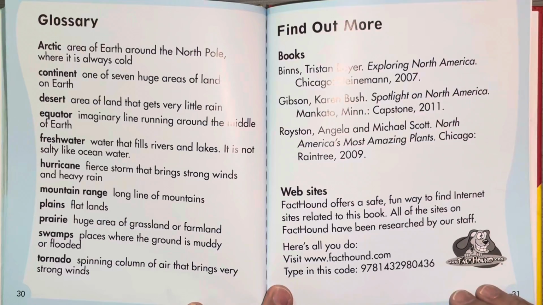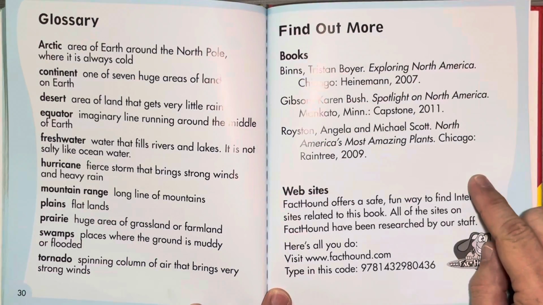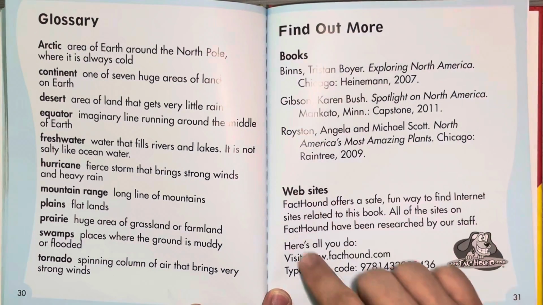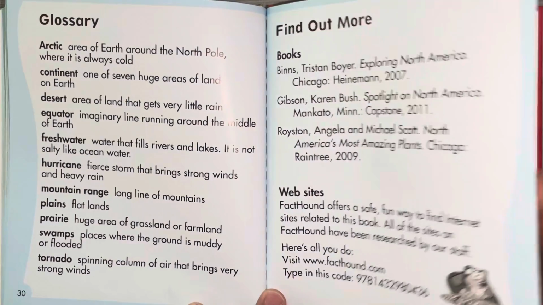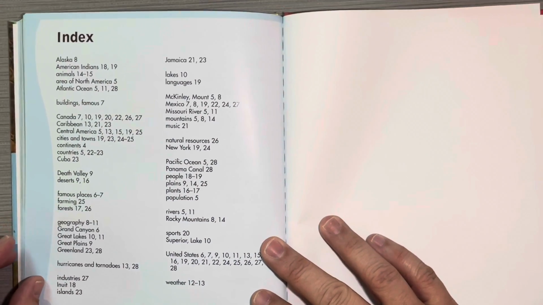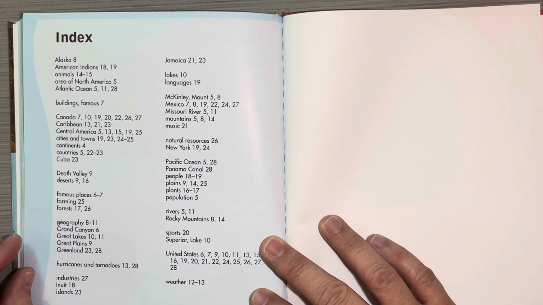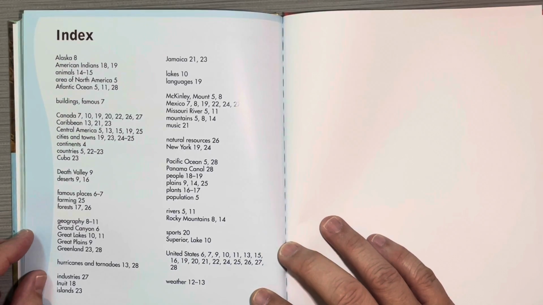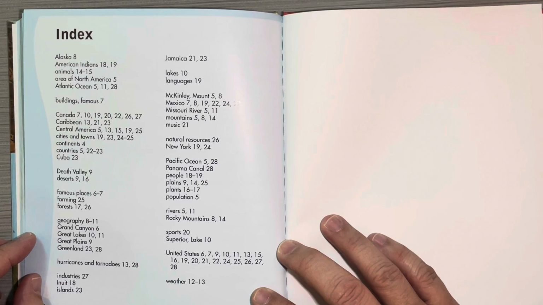If you want to find out more about North America, these are books that you can look at. These are websites that you can go to get more information about North America. And this is another important feature of a nonfiction text. It's the index. And the index tells you important words that are in the book and tells you what pages they can be found on.